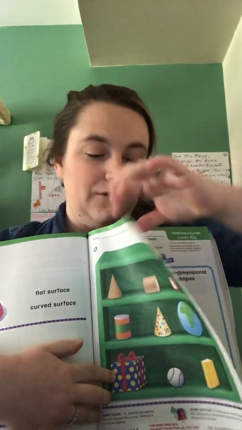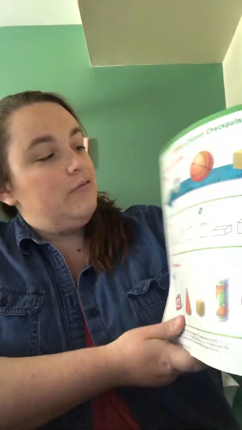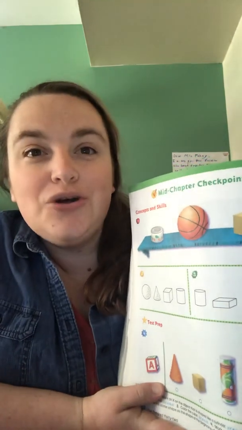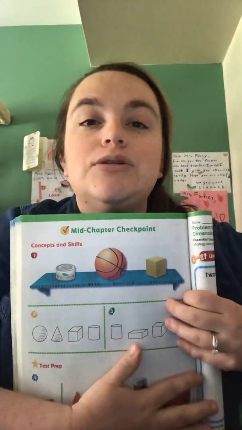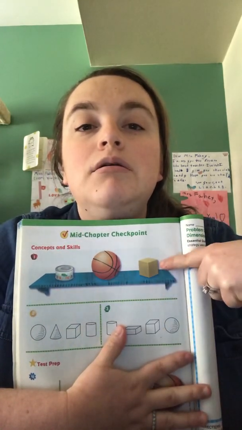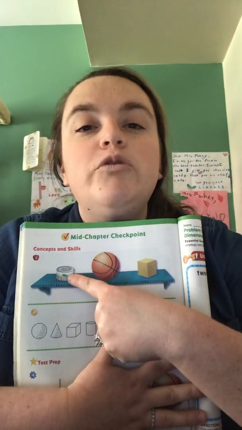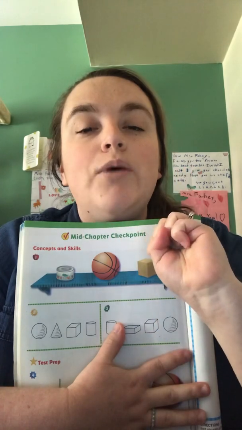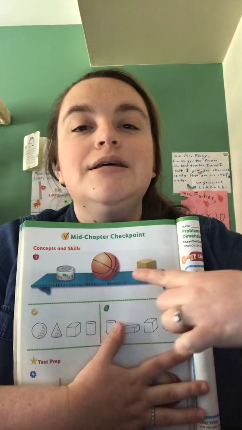And finally, boys and girls, mid-chapter checkpoint already. You guys are flying through this. All right, let's see what we've learned so far. Number 1, mark an X on the object that is shaped like a cylinder. Okay, so look at the shelf here. We have a can of tuna fish, a basketball, and something that looks like a box. Which one is a cylinder? Remember, 2 flat surfaces, round in the middle. Put an X over the shape that is a cylinder.